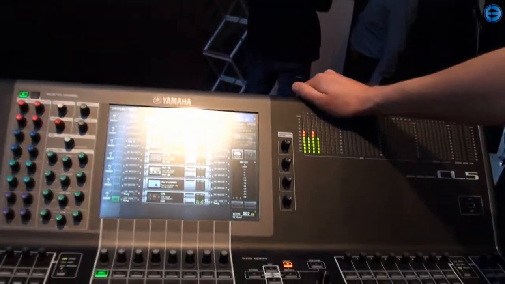Now let's talk about the I/O rack. We can have up to 8 I/O racks controlled from 1 mixer. Each I/O rack can have either 16 or 32 mic preamps. Let's do a bit of maths. 8 times 32 equals 256. That's how many mics we can control from 1 mixer.